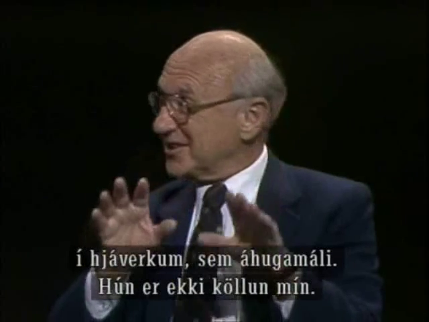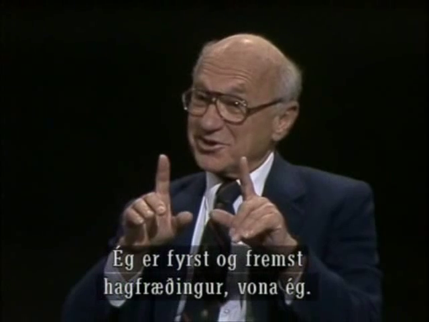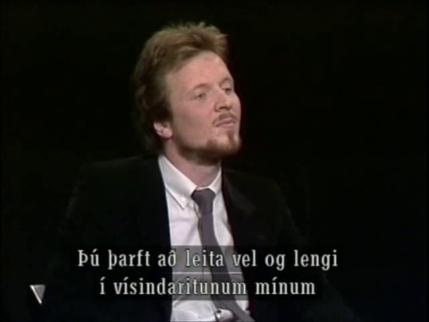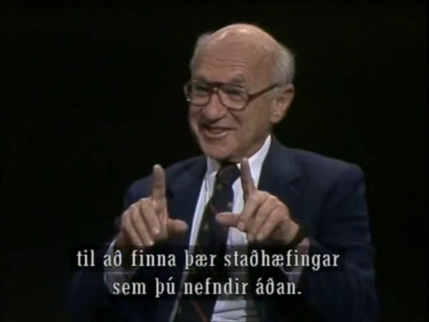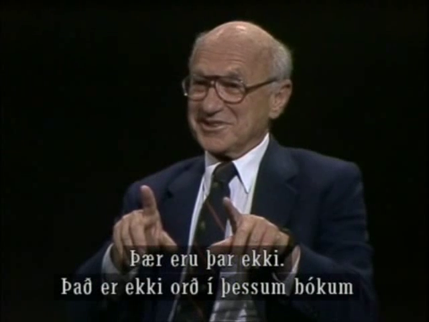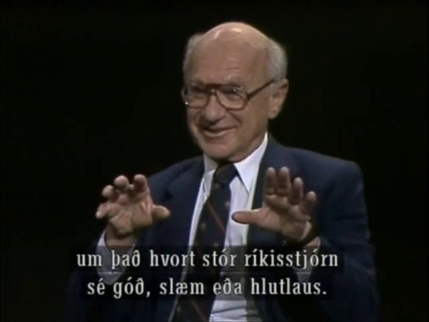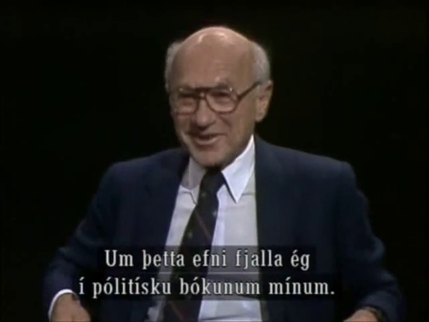I am primarily an economic scientist, I hope, and I think you will look long and hard in any of my scientific books to find the proposition you stated. It isn't in there. There's not a single word in any of those books that deals with the question of whether a big government is good, bad, or indifferent. That subject I have dealt with in the works which I regard as political.